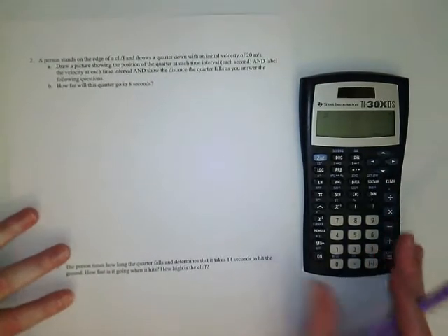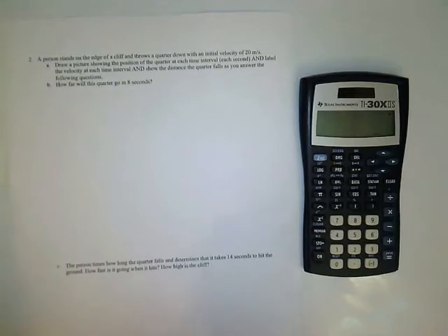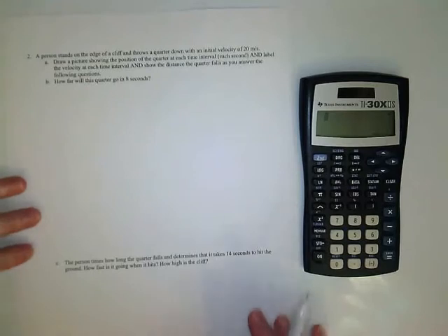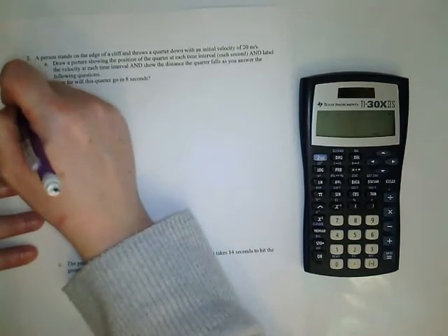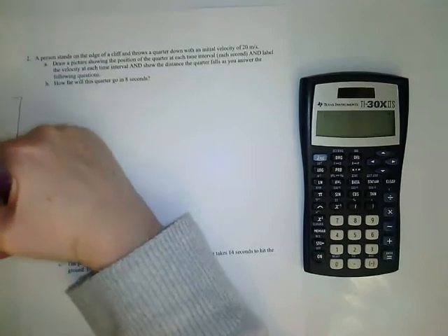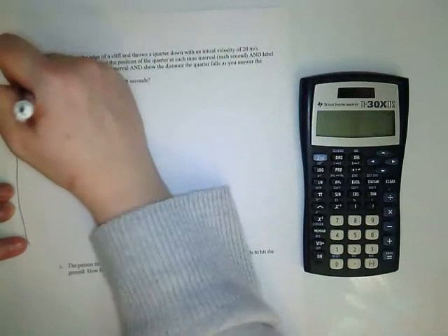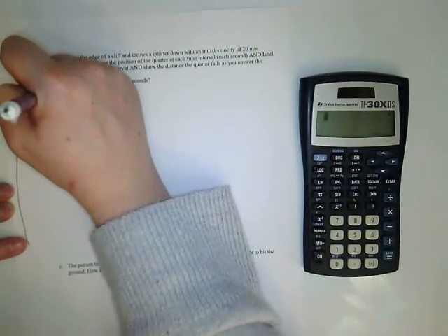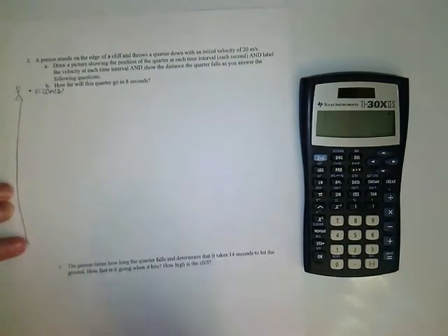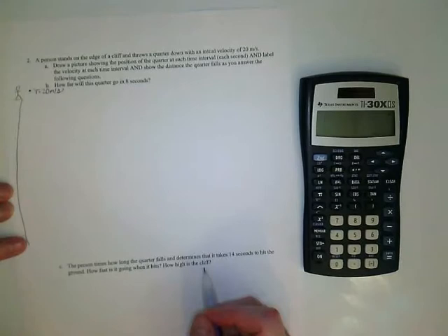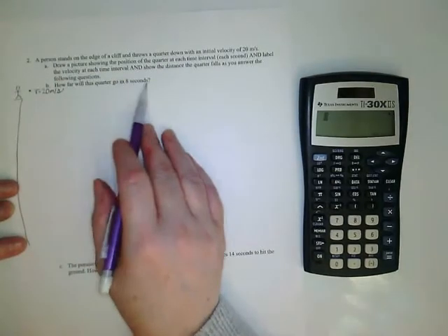All right, the second page of this. A person stands on the edge of a cliff and throws a quarter down with an initial velocity of 20 meters per second. Draw a picture, so I'm just going to do it all at the top here. Here's my person. We throw a quarter. My initial velocity is 20 meters per second. Draw a picture showing the position of the quarter at each time interval, each second, and label the velocity for each time interval, and show the distance the quarter falls as you answer the following question.